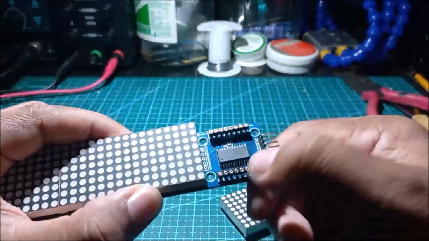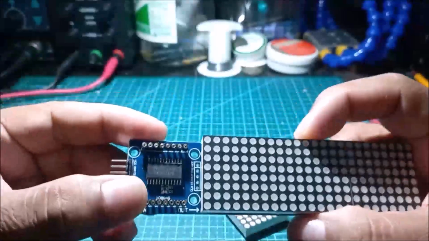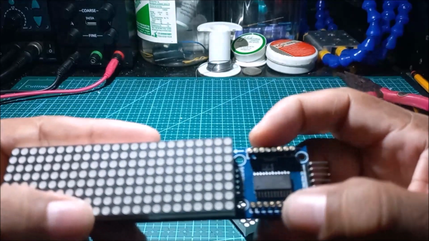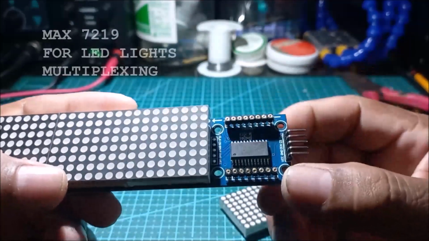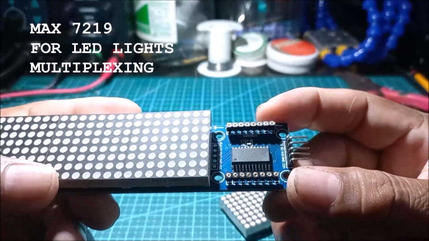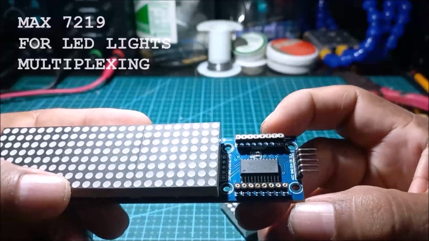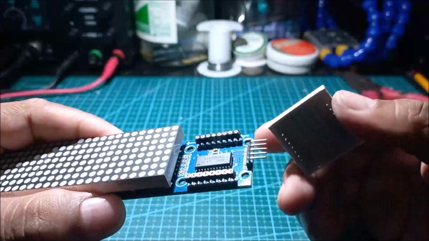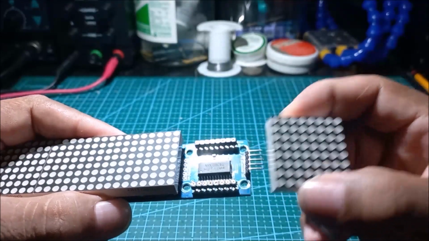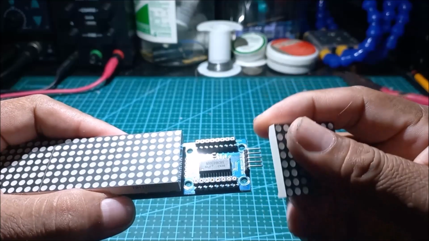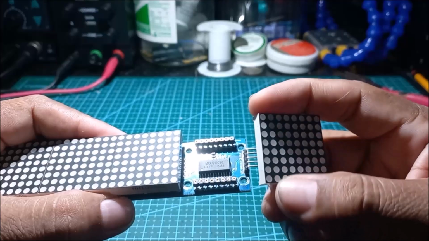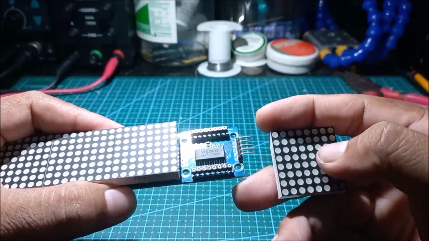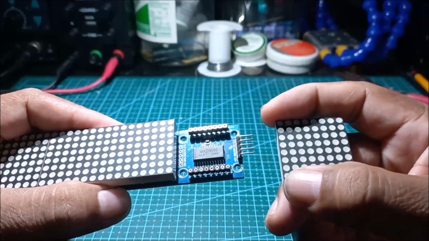And then the IC, you can see here an IC, which is the MAX7219. What is the use of that IC? The use of that IC is for multiplexing. What is multiplexing? Multiplexing is the way of how to combine or mix. That's why it's called multiplexing, mixing colors, LED, circuits, lights with various combinations.